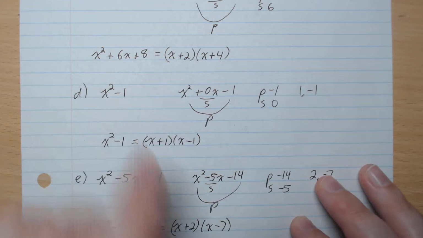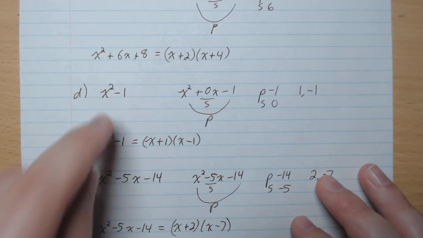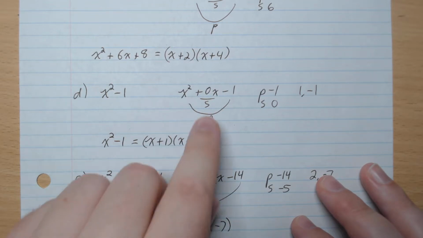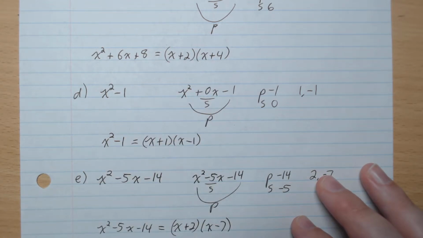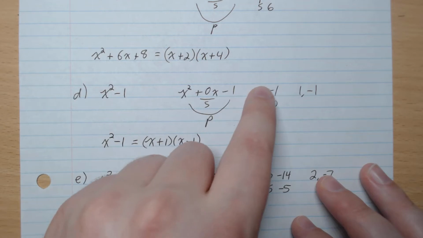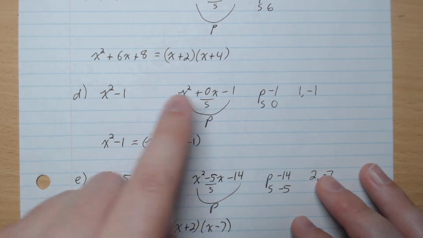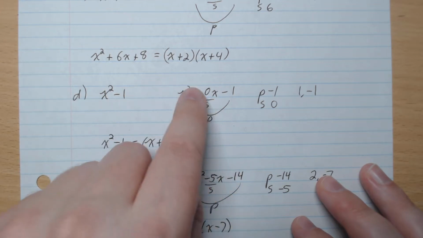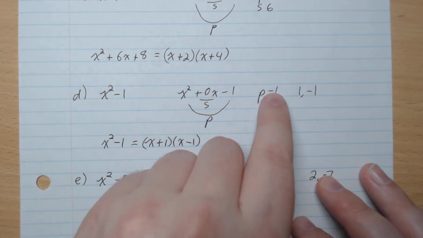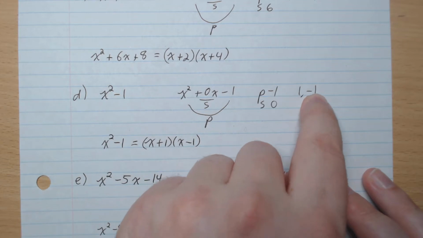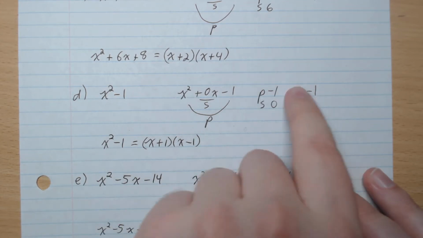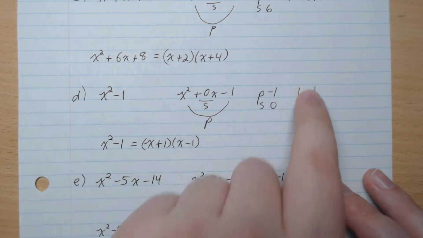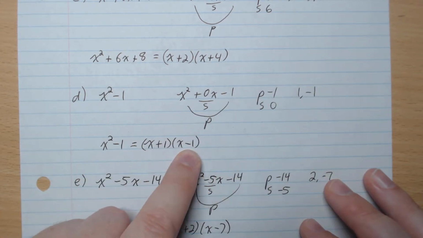D, x squared minus 1. This is a special case that I'll talk about at the end of the video, but if you don't remember that it's a special case, you can still do it the long way, which is what we're going to do now. Multiply like this, negative 1, and it's a 0x. You see how I did that? x squared plus 0x minus 1. So the sum here is 0. So what gives negative 1? 1 times negative 1 does. So times that, we're good. Add that up, it gives 0. Perfect. So those are the two numbers that we use. x plus 1, x minus 1.